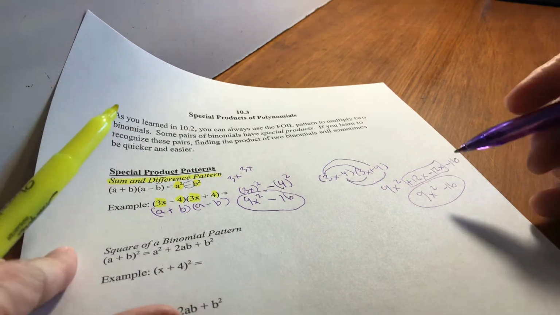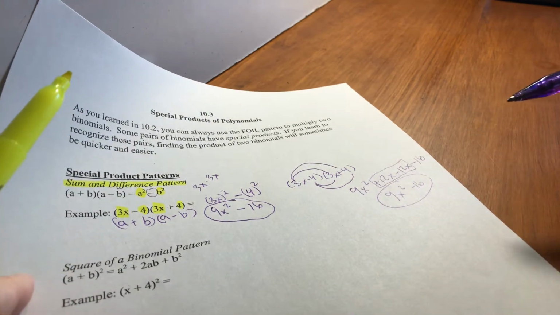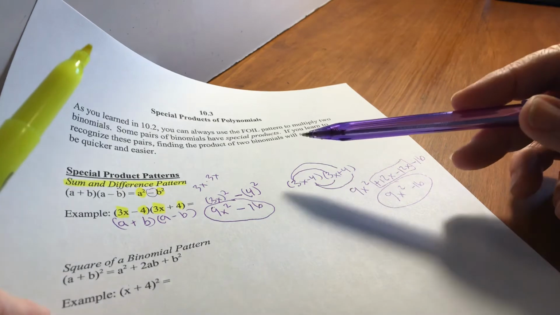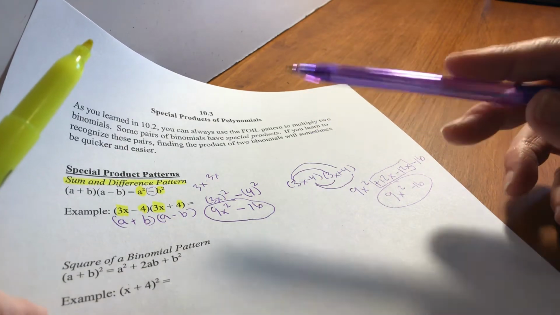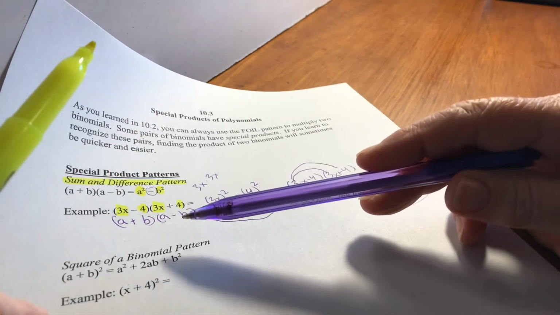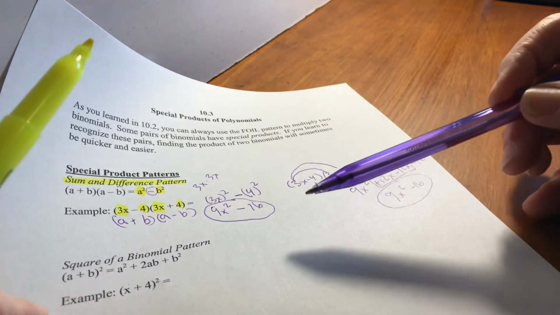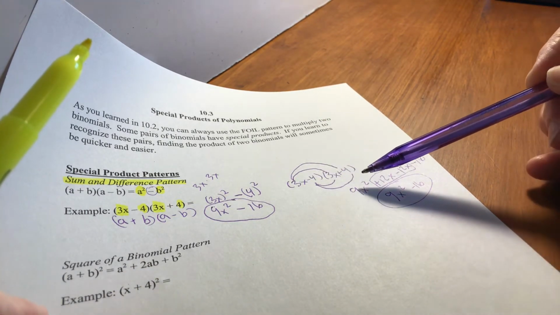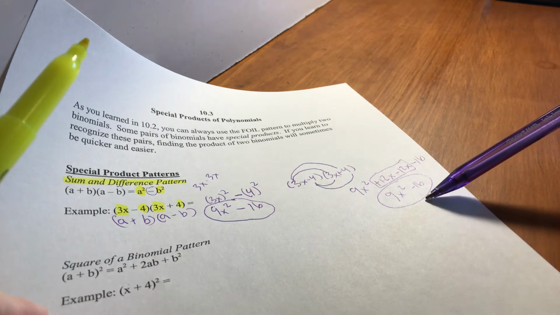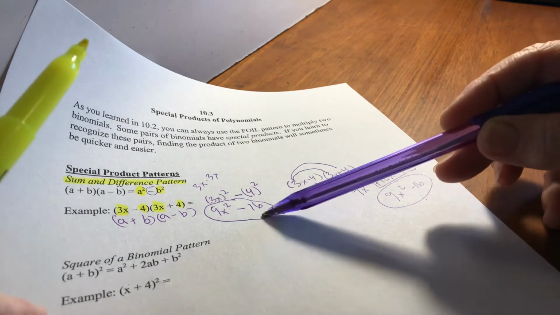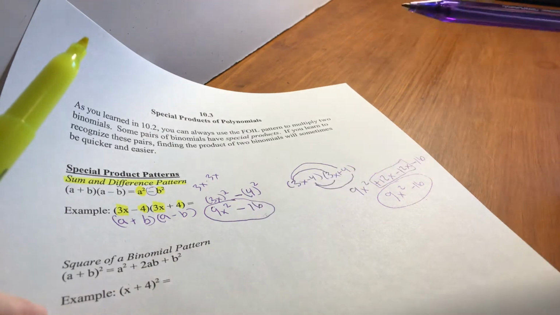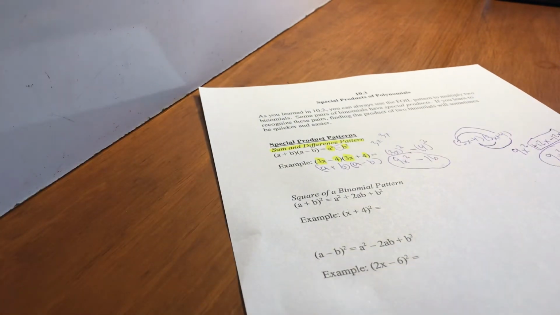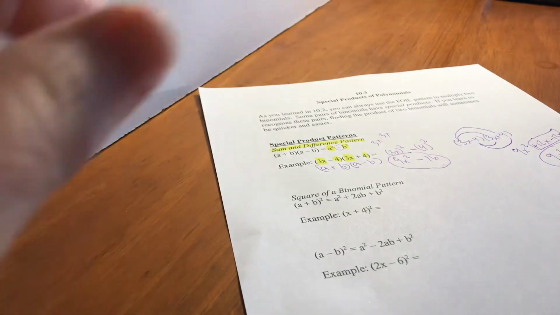But if you forget the pattern and you just happen to have to work it all the way out, it's no big deal. I'm saying it comes in handy when we go to factor later, but sometimes if you forget the pattern or you don't notice the pattern and you just decide to use the long method of multiplying everything out, doing the distributive property twice, you will get the same result. See how this is the same as this using the pattern. Again, pattern, super handy to memorize. Trying to tell you to memorize it.